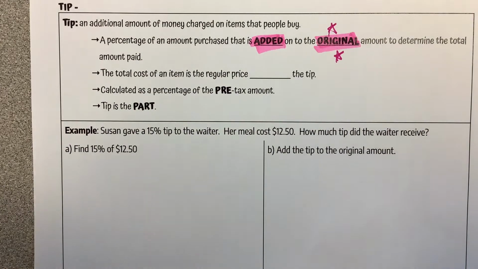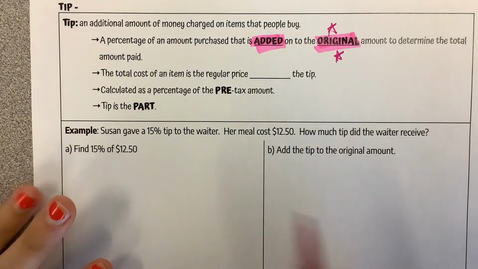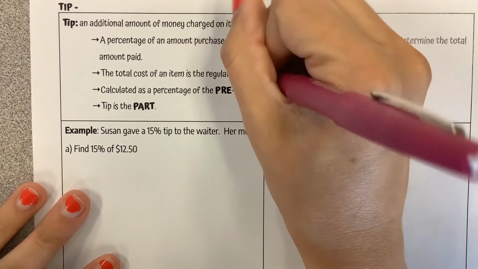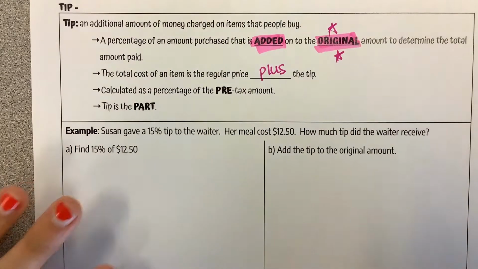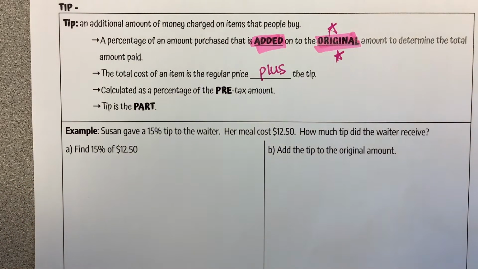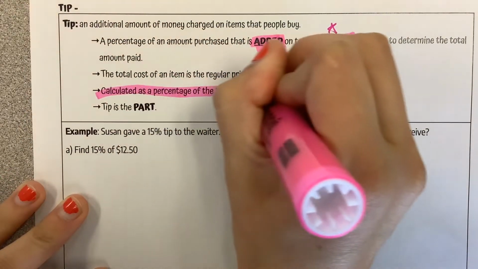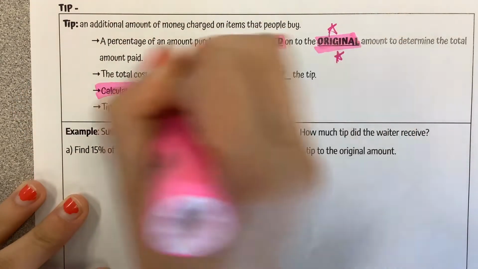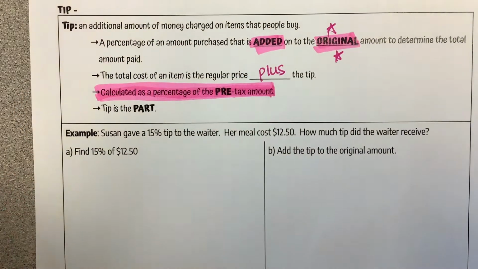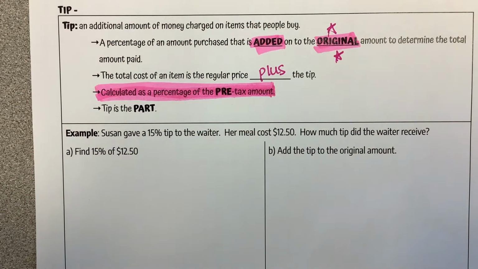This is where people make mistakes. So the total cost of an item is the regular price plus the tip. And this next part, highlighting this whole thing, this has to do with it being on the original amount. It is calculated as a percentage on the pre-tax amount, okay?